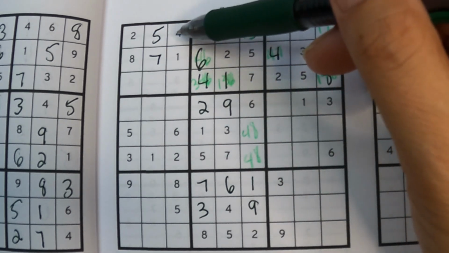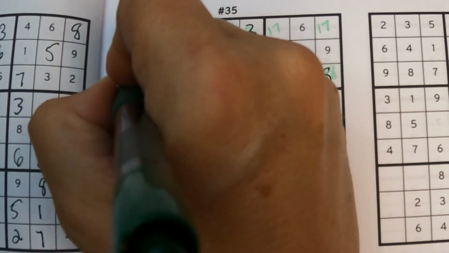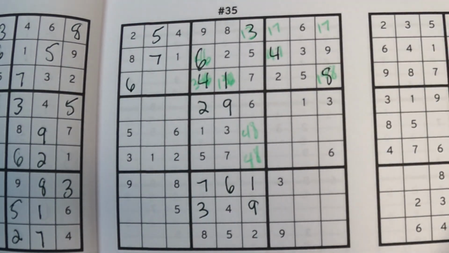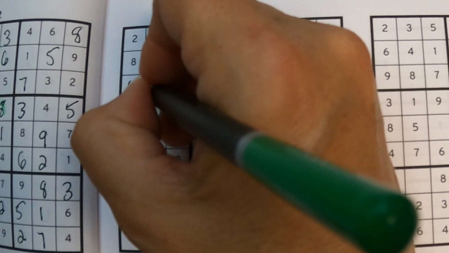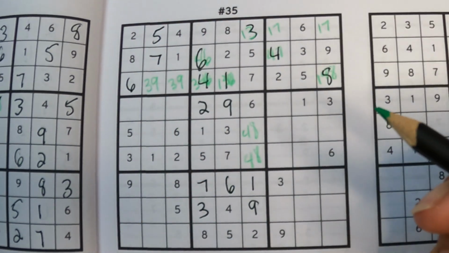For this box now, we're missing 3, 6, and 9. We've got 3 and 9 here, so this is our 6. But I don't see any other help. So 3, 9.